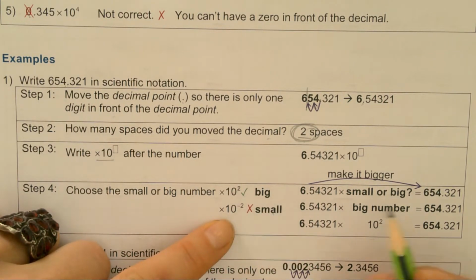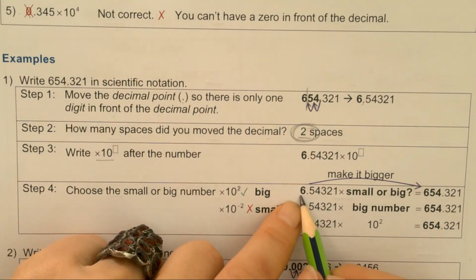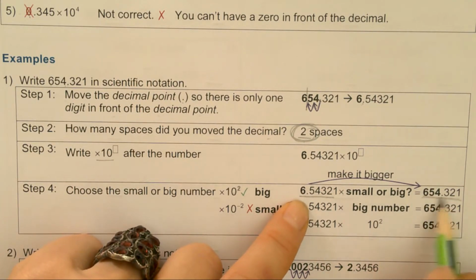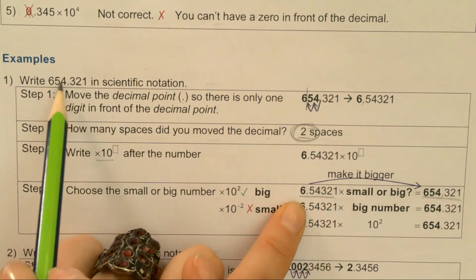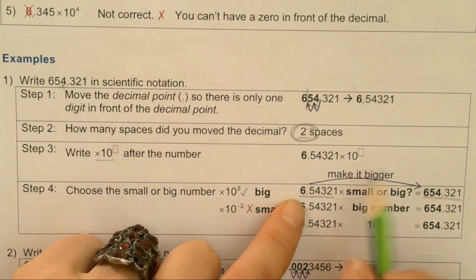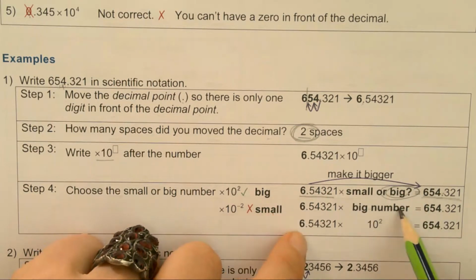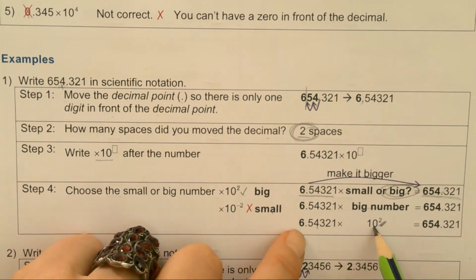So this times a big or small number is going to equal 654. Because we want to have the same number, we just want to write it in a different form. So it has to be equal to this. So 6, and we want to make it bigger. So we pick the +2. So if I do this times this, it's going to equal that.